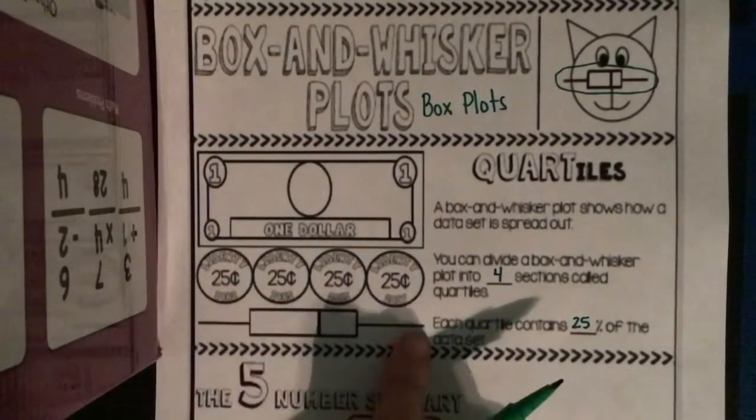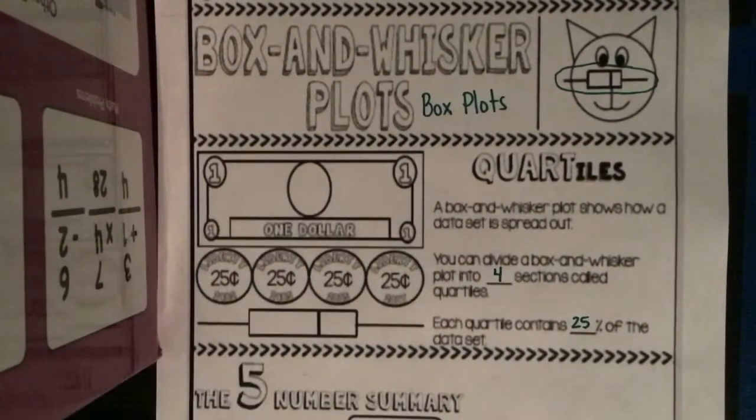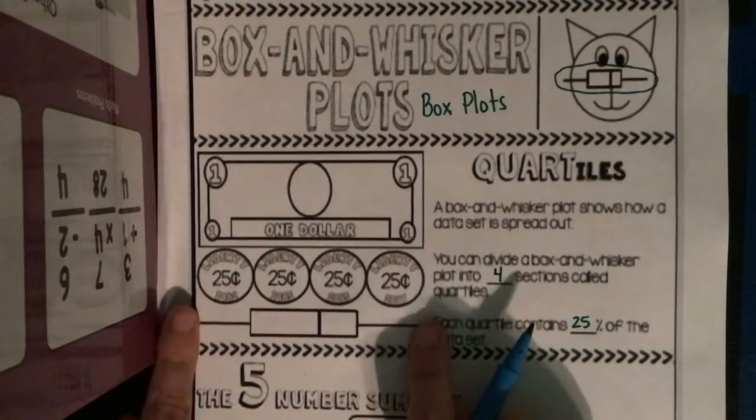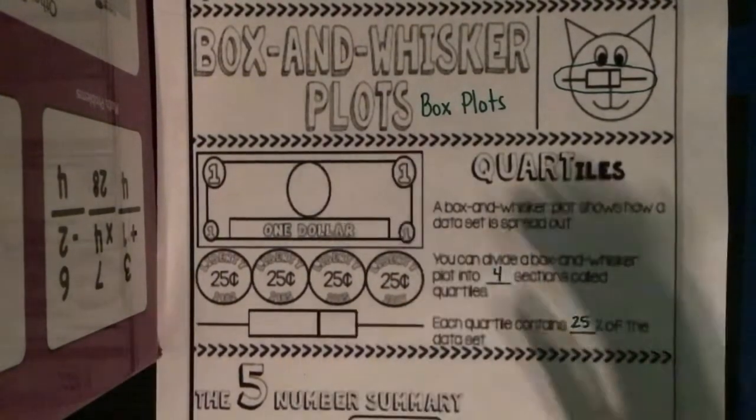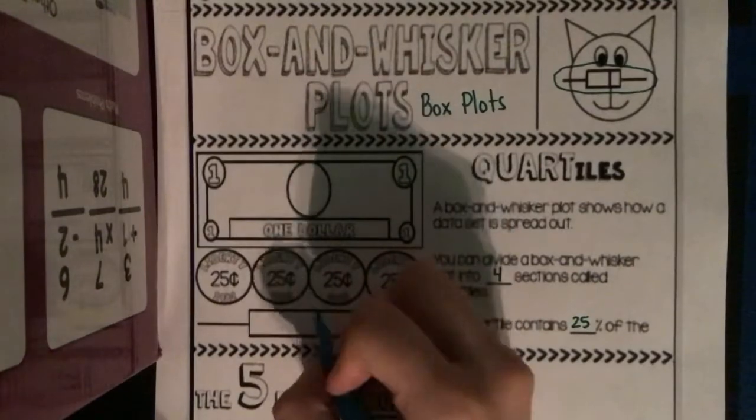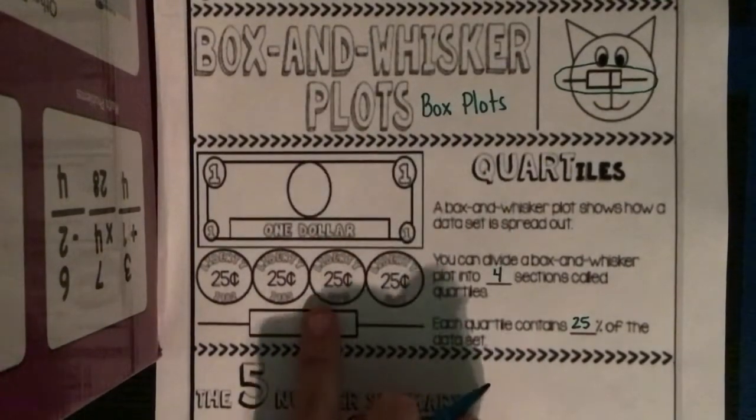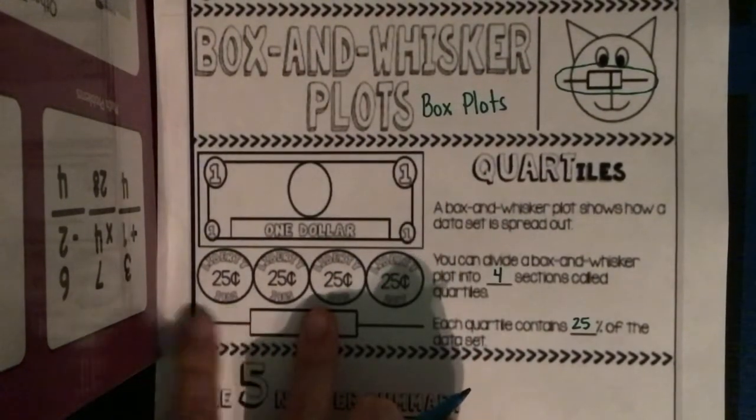So here I have a box and whisker plot, and each section represents 25%. We know it's divided into 4 sections. From here to here, this is right in the middle, so this represents 50. If this is 50, what are these 2 sections going to equal?